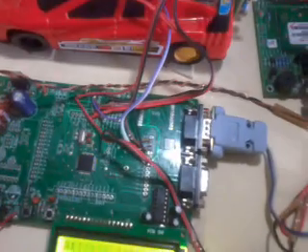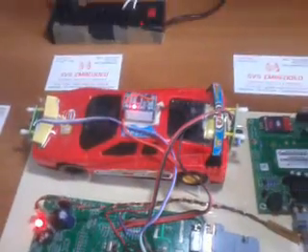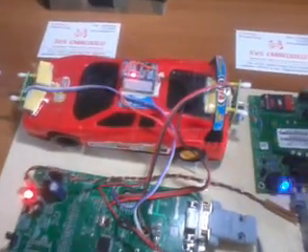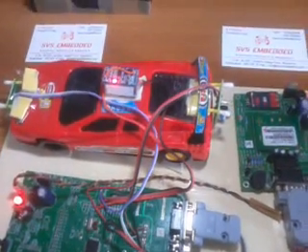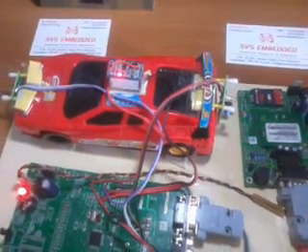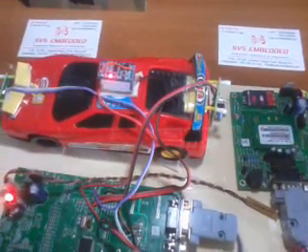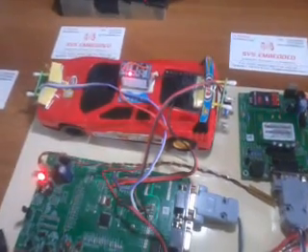Why are we using this project? Nowadays cars are coming with huge technologies. The cars go on the road, on the highway. If there is any obstacle near, it gives an alarm or alert through the buzzer so you should be alert.